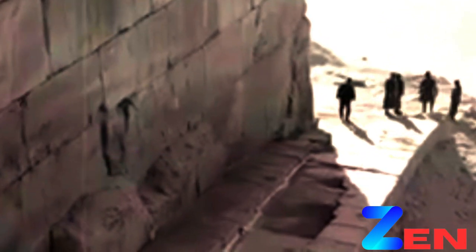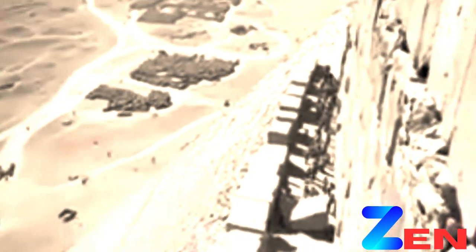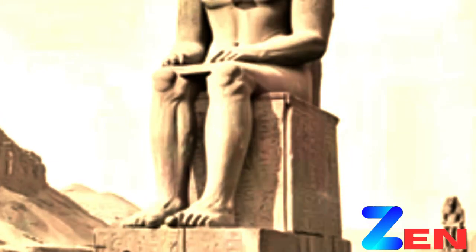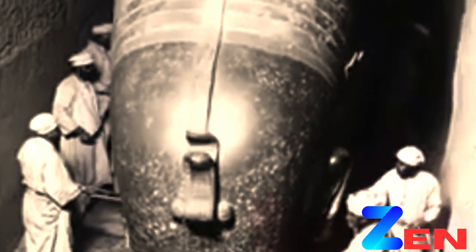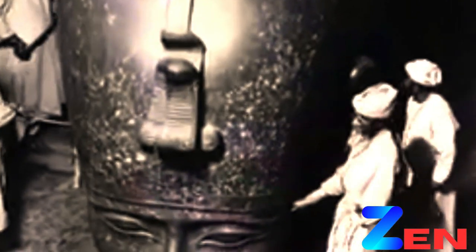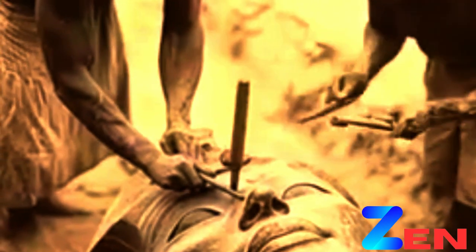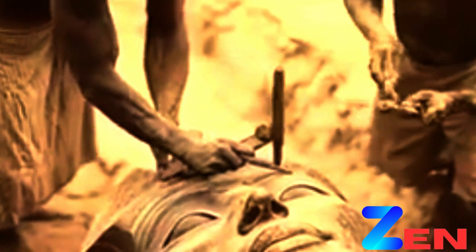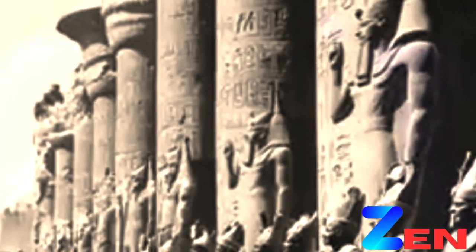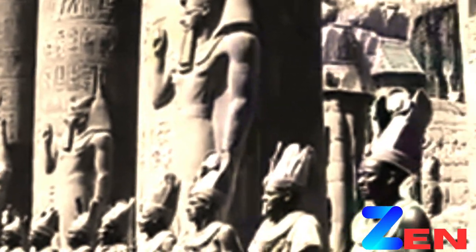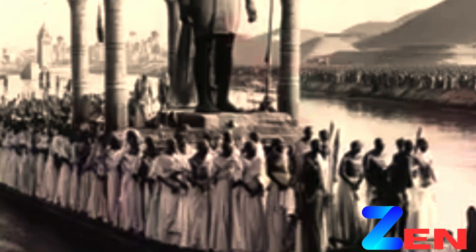Transportation of stones. Transporting massive stone blocks was a logistical challenge. The Nile River played a crucial role, allowing materials to be ferried on wooden boats to the construction site. Once on land, sledges were employed to drag the stones over prepared paths.